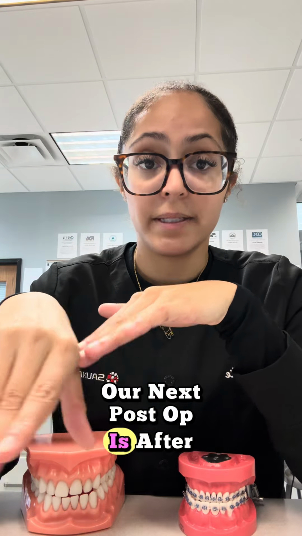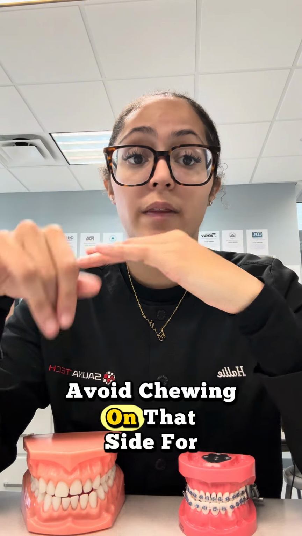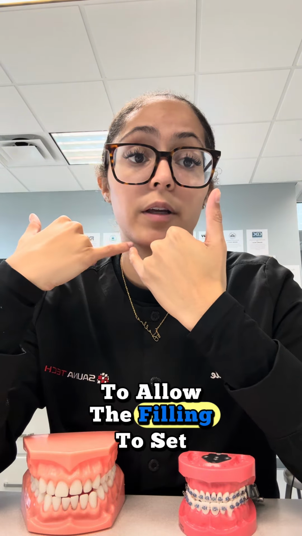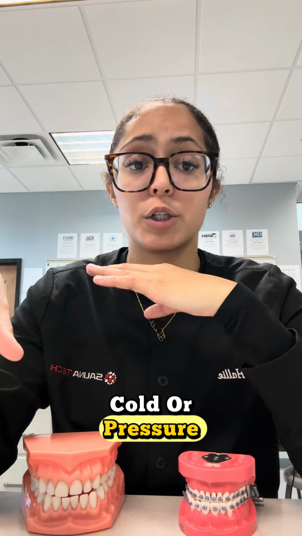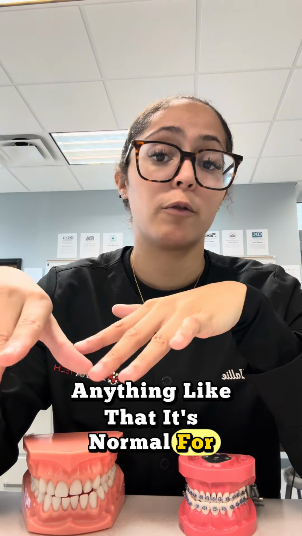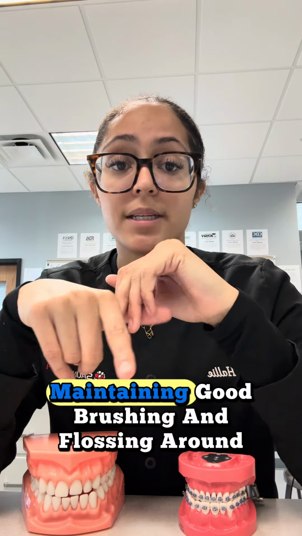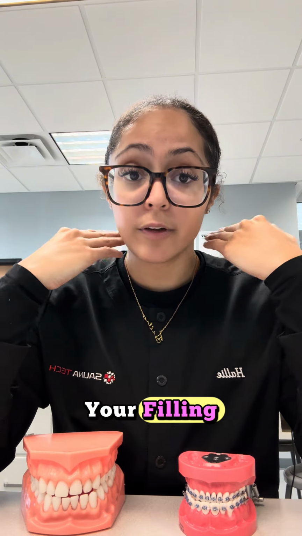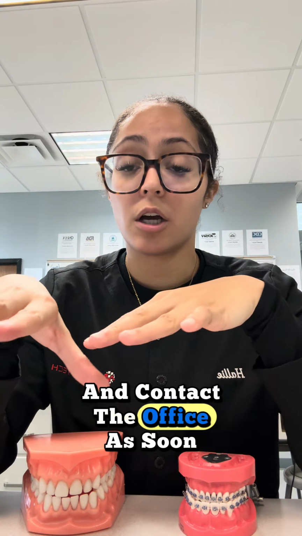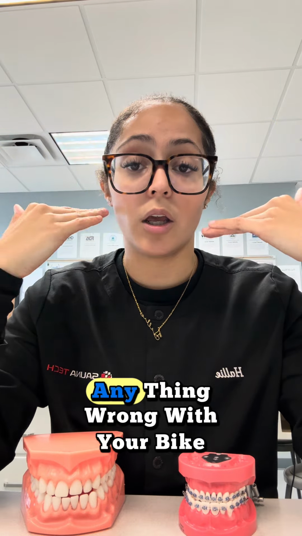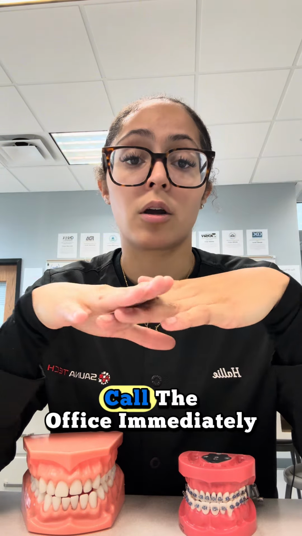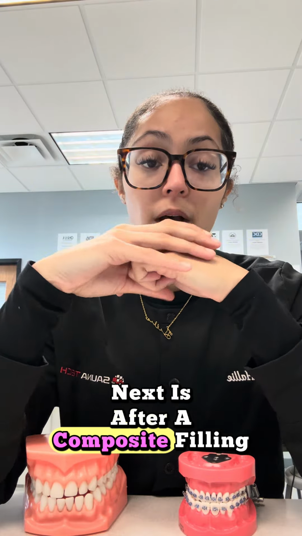Our next post-op is after an amalgam filling. Avoid chewing on that side for 24 hours to allow the filling to set completely. You might have some sensitivity to cold or pressure, anything like that. It's normal for the first couple days. Maintain good brushing and flossing around your filling, and contact the office as soon as you have any sharp edges, cracking, anything wrong with your bite. Call the office immediately.